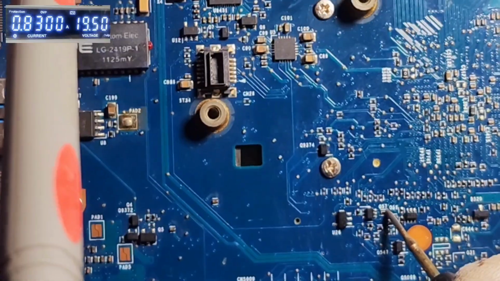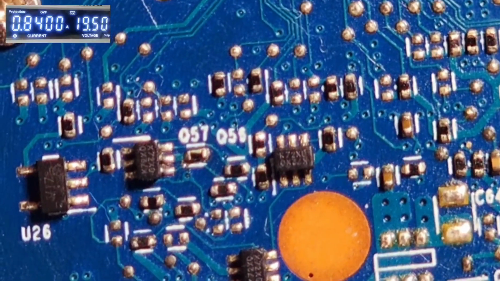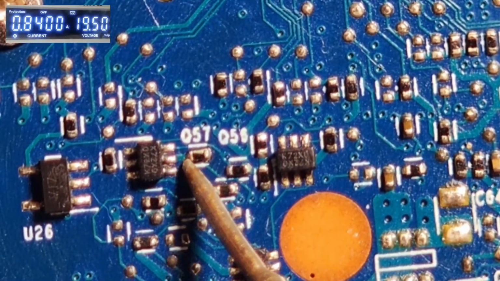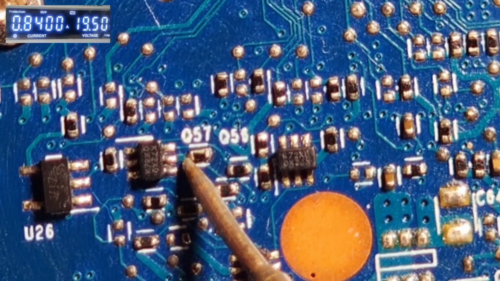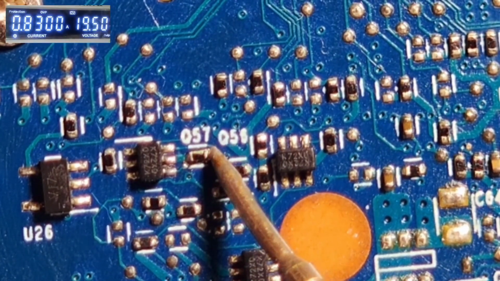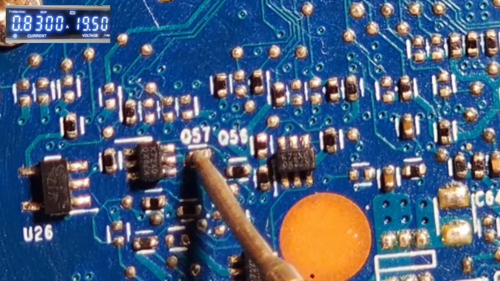We were checking the voltage at this resistor earlier, as you can see. On this side we saw it was 1.4 volt, on the other side 3.3 volt, but now we are getting 3.3 volt on both sides.